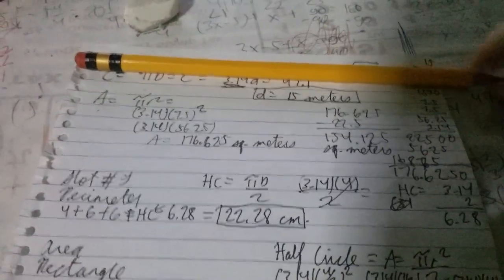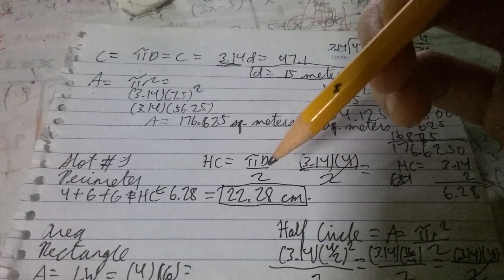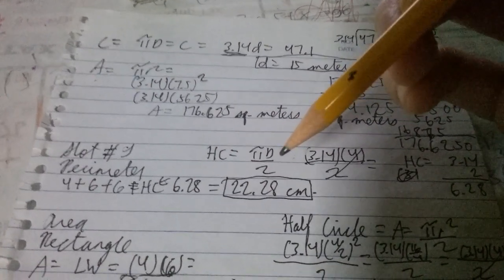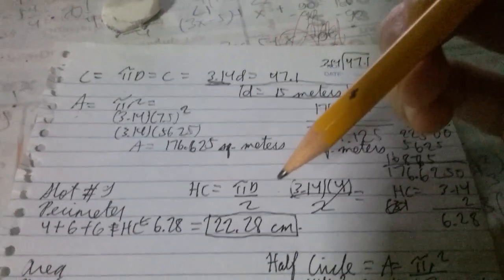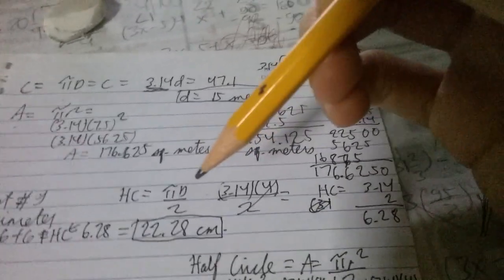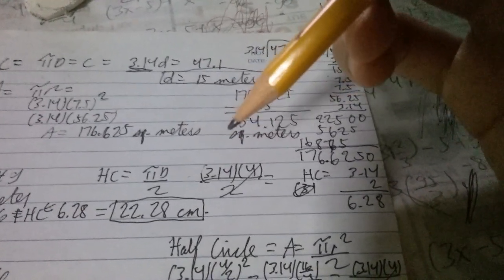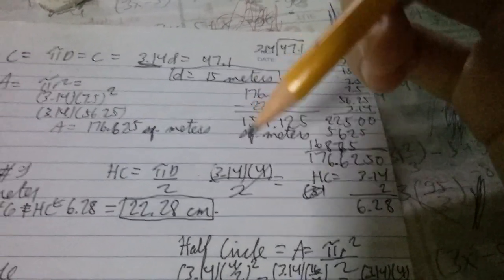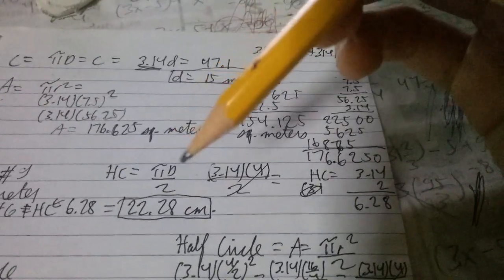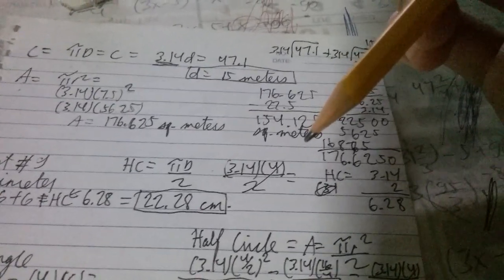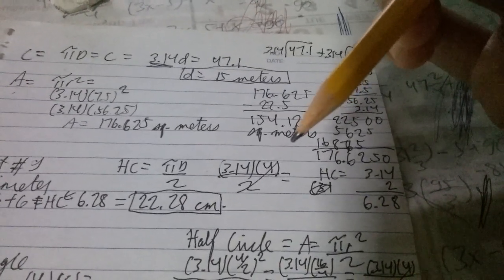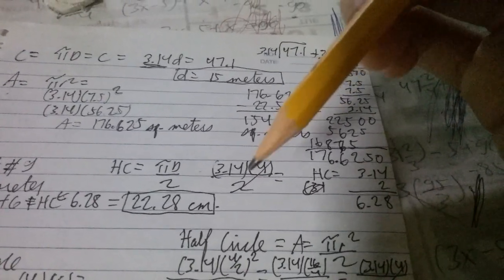So, basically, ito po yung sinabi ko. This is the HC formula. Pi times d to give you the circumference. Kaya lang, since it's asking for the HC, or which you call the half circumference, divide na namin by 2. So, therefore, yung 3.14, kagaya ng sinabi ko sa previous video, 3.14 is the value of pi. And then times 4, because 4 is the measure of the diameter from the rectangle. Di ba? And then, divide by 2.